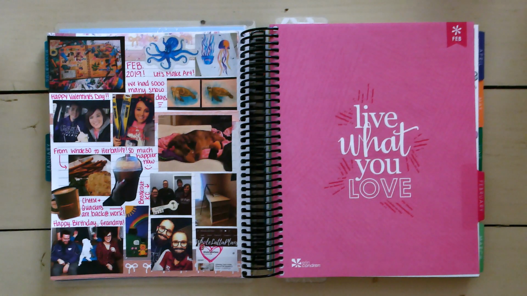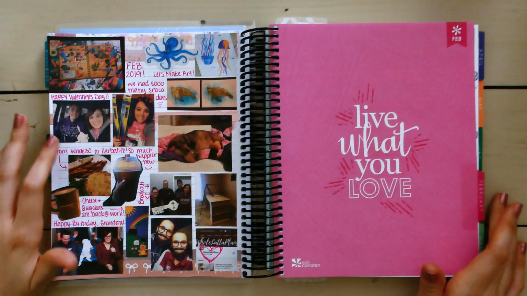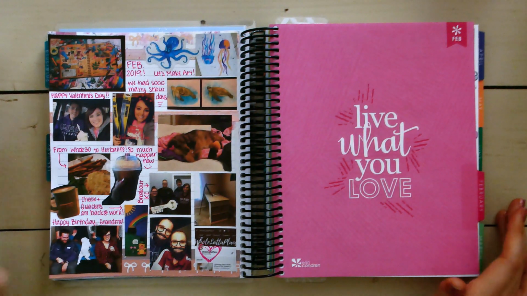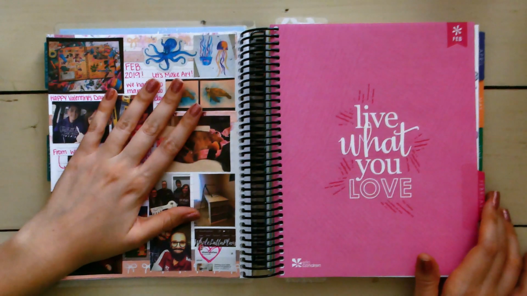Okay, I think that is my finished spread. It's not my favorite, but you know what? I always say that every month. I say it's not my favorite, so I don't know what my favorite is, but overall it looks really good. It got the point down. I've got my memories down on here now.